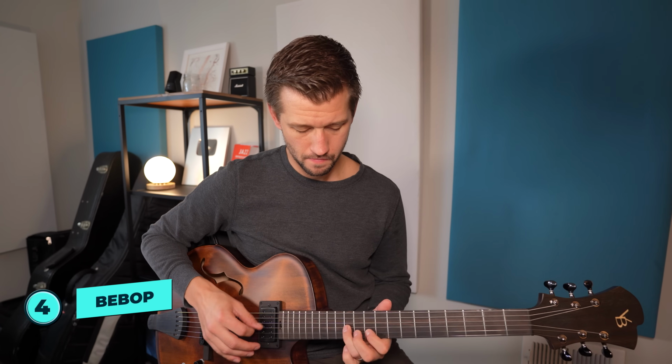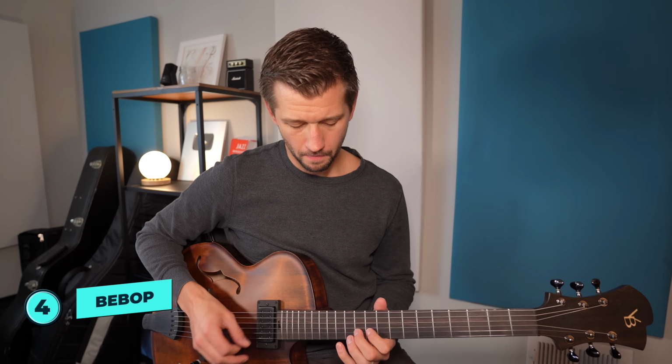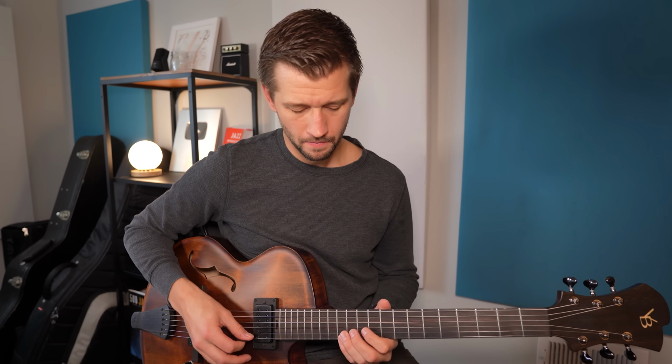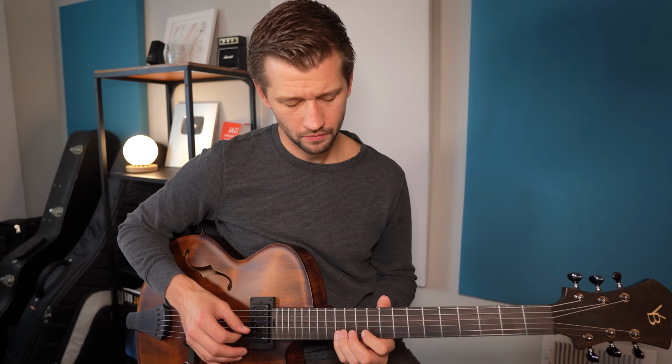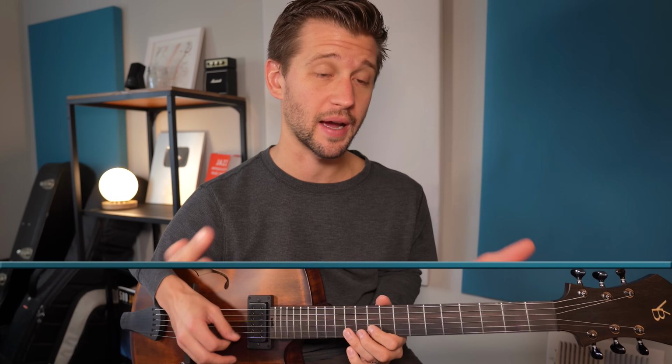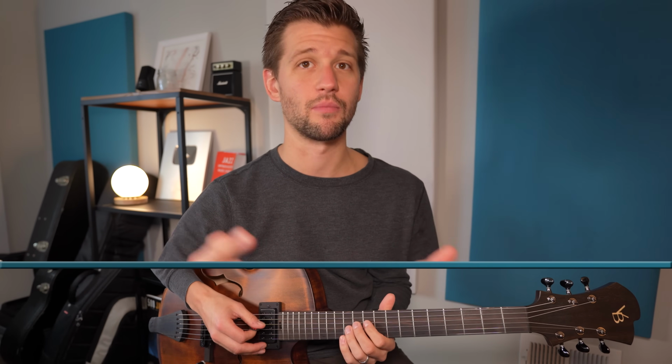Category 4 is bebop. So the bebop era came about in the 1940s, and that was primarily pioneered by Charlie Parker and trumpeter Dizzy Gillespie. And really this is the moment where jazz kind of ceased to be like danceable swing music and more into virtuosic music that was intended for musicians.